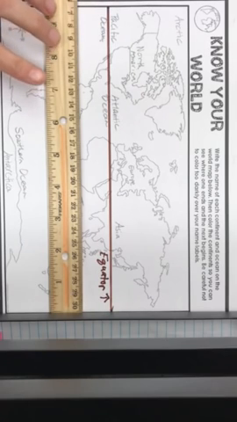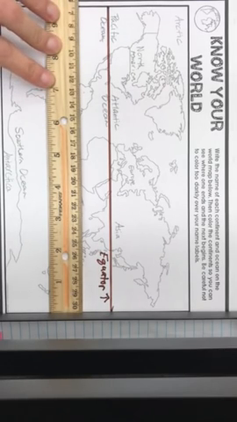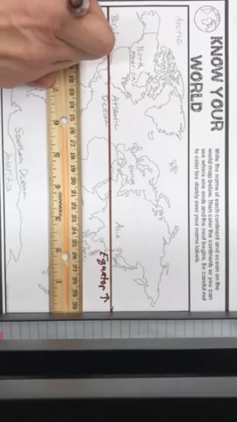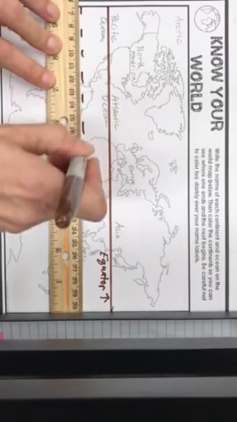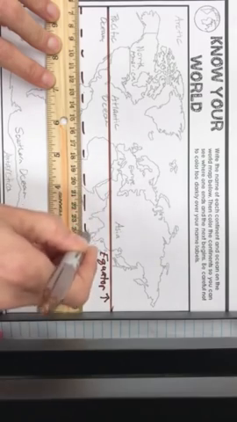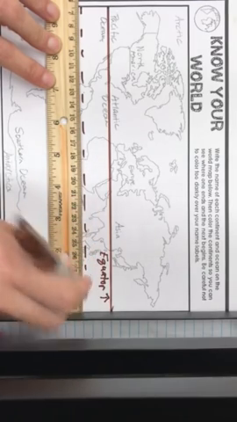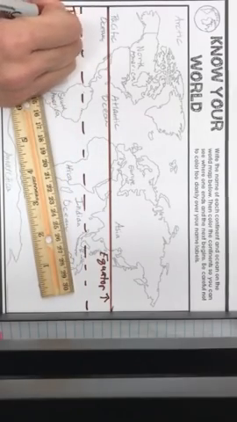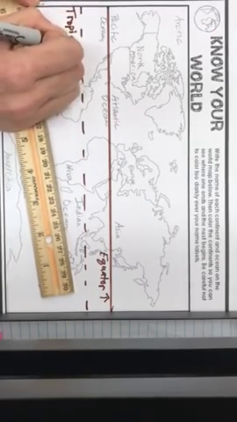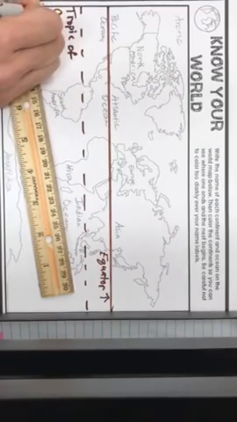We're gonna put our tropics in. We have the Tropic of Capricorn down here. And you're gonna do dashed lines, just like in the atlas. Label it Tropic of Capricorn.